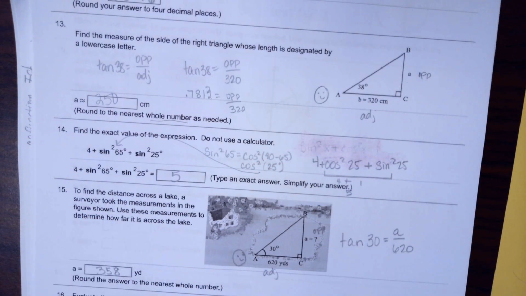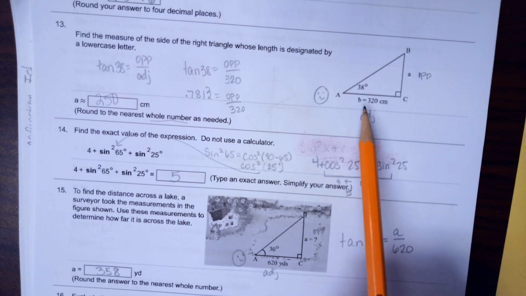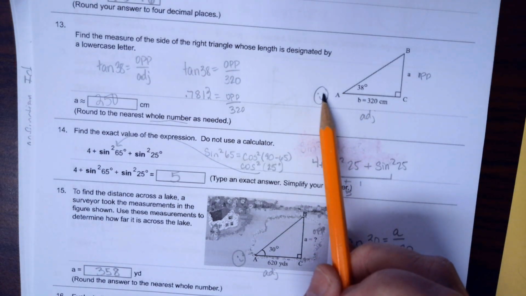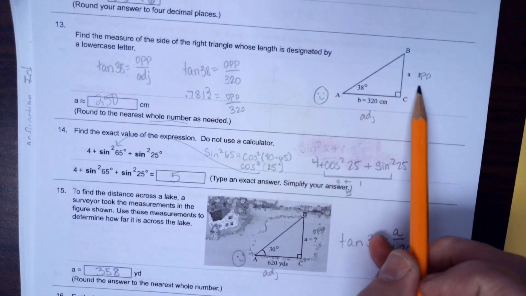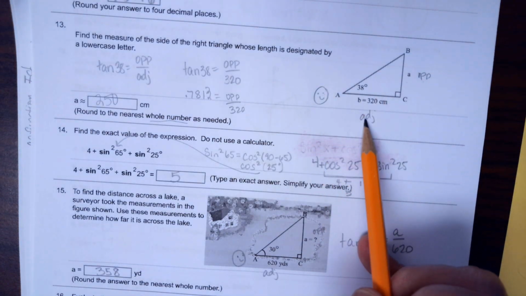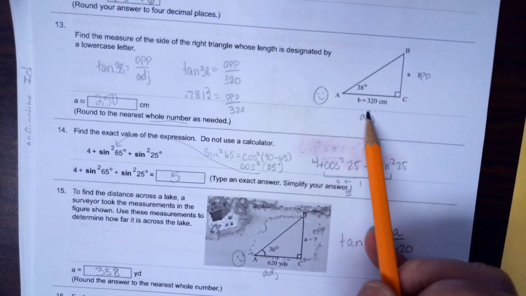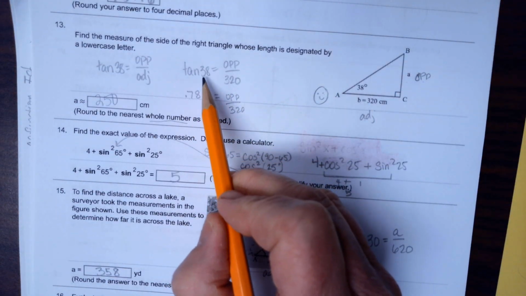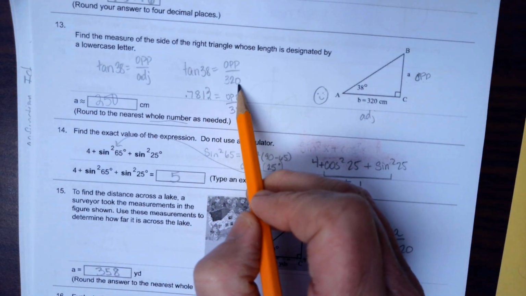Number 13 says find the measure of the side whose length is described here. So I have an angle here that I know, so I put my smiley face here because I want everything to be done in reference from this angle, which makes this the opposite and this the adjacent. So if I'm using opposite and adjacent, I know that I'm using the tangent. So the tangent of 38 is opposite over 320.